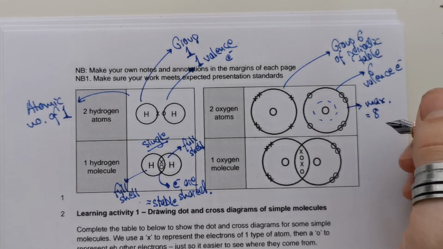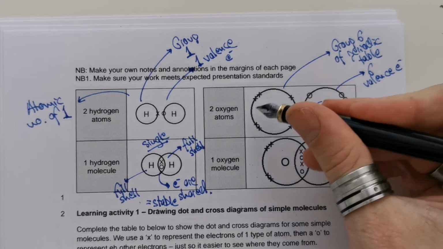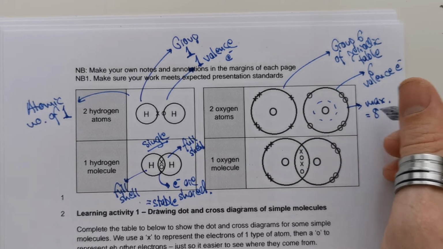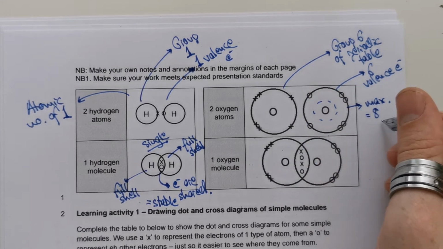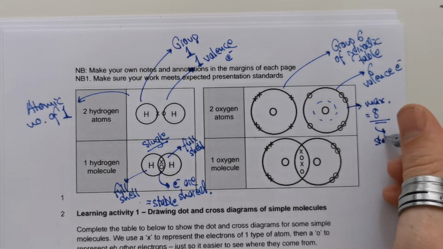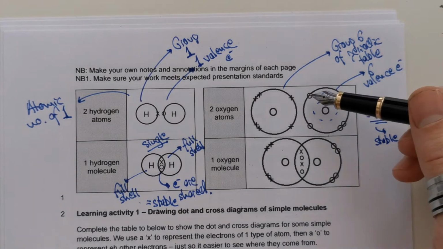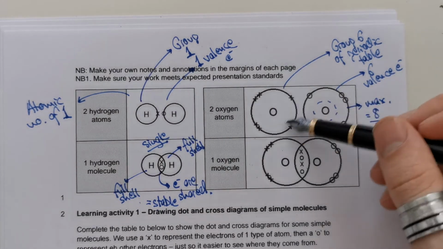8. So if you look here at both these oxygen atoms, we've got 1, 2, 3, 4, 5, 6, 1, 2, 3, 4, 5, 6. They can have up to 8. If they have 8, it means they become stable and unreactive, which is what every single atom wants to do. It's almost their purpose in life, why they react together. So, if we think about it, we've got 6 valence electrons, 6 valence electrons.